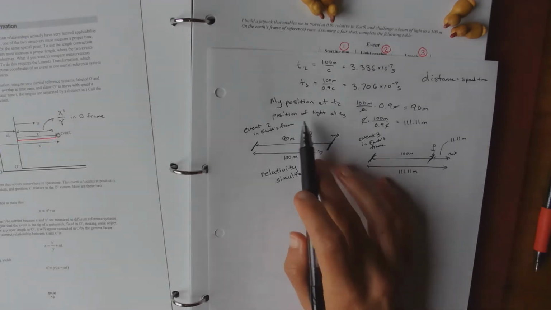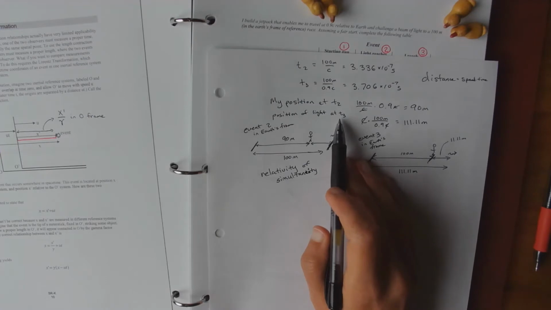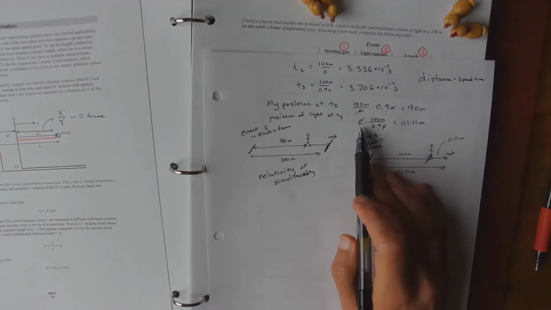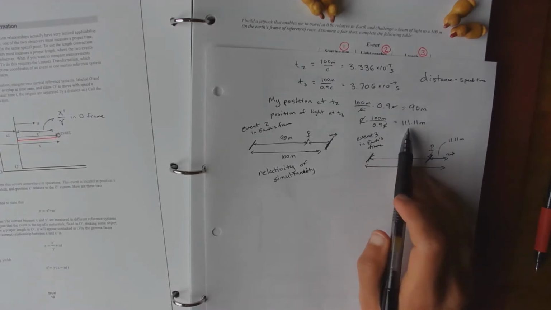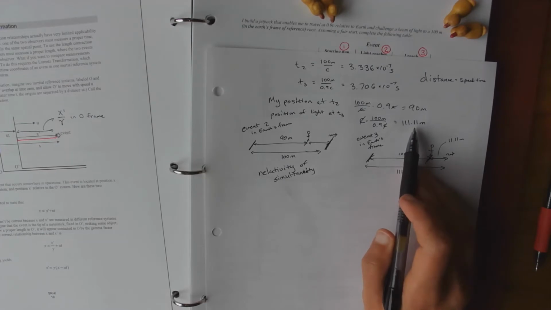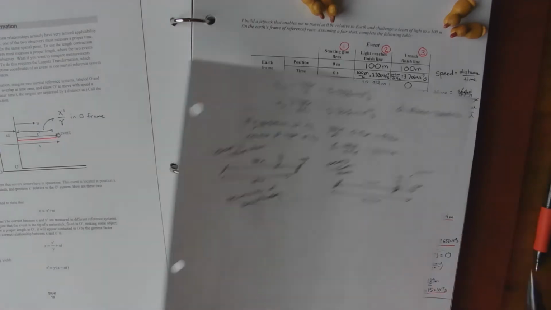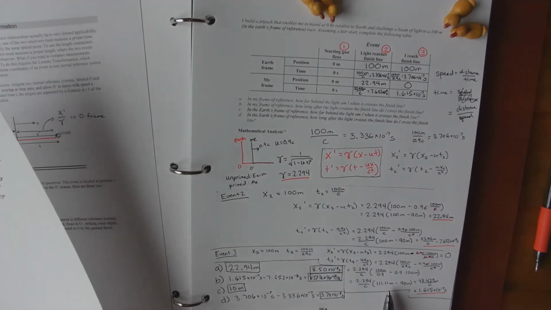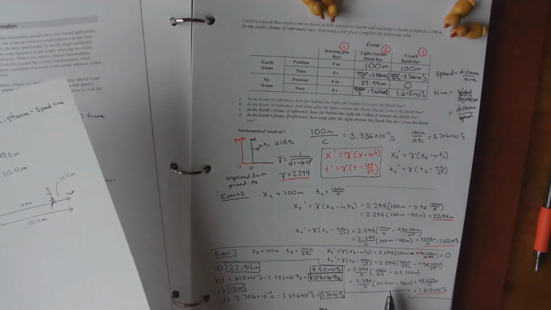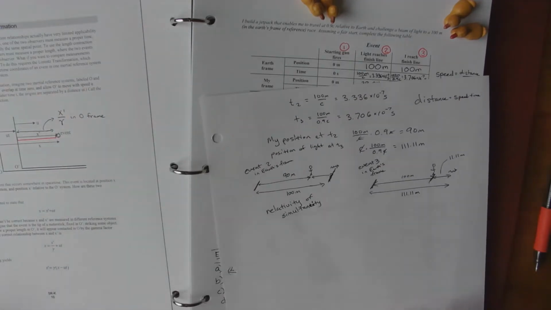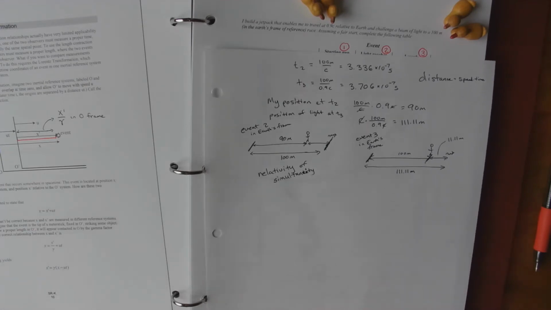And then we want the position of the light at T3. So we do speed times time. Now we're talking about the light. So the light's traveling at a speed c, and we multiply that by T3, and we get 111.11 meters for the position of the light when you finish the race. Now, the 90 meters and the 111.11 meters showed up in our calculation for T3 prime. I'll leave that as an exercise for you if you want to figure out why that is. I don't know if it is really anything profound, but you can think about that on your own.